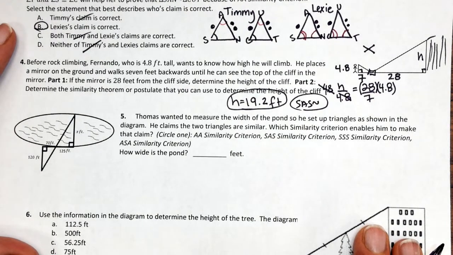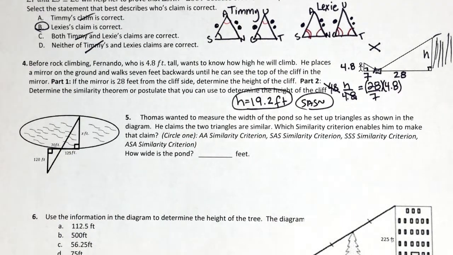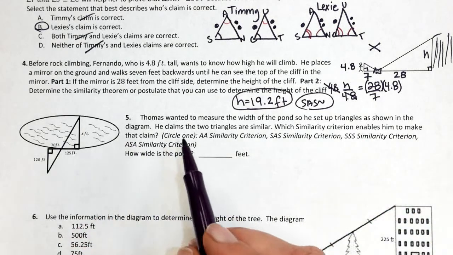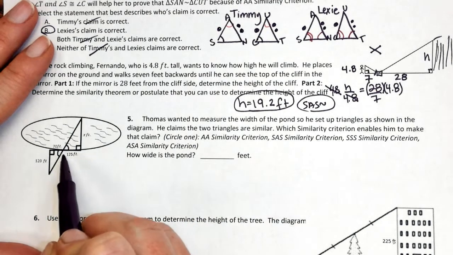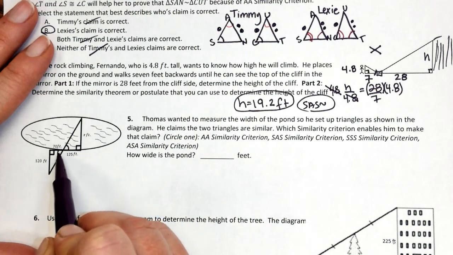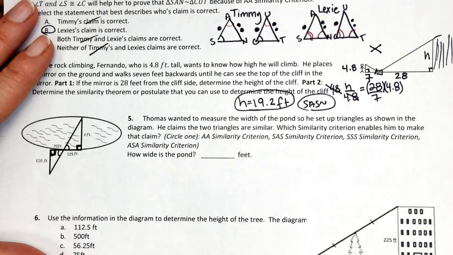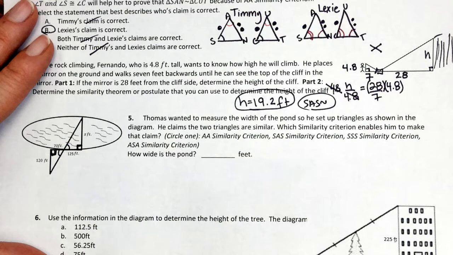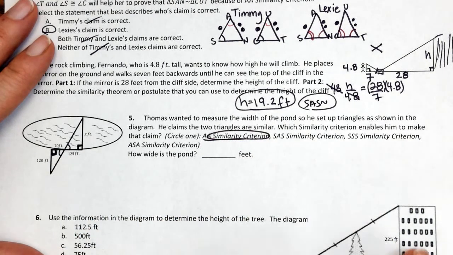Okay, Thomas wants to measure the width of a pond, so he sets up triangles as shown in the diagram. He claims the two triangles are similar. Which similarity criterion enables him to make that claim? Well, we know that these are vertical angles, so these are congruent. We have two right angles, right? Right angles are always congruent to each other. So we have angle, angle. This is angle, angle similarity criterion.